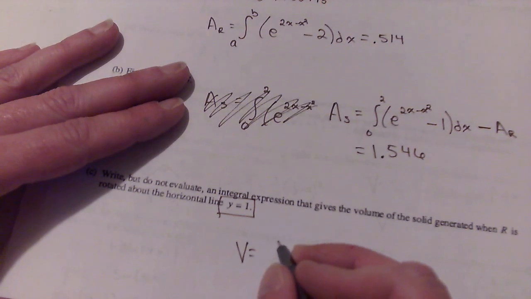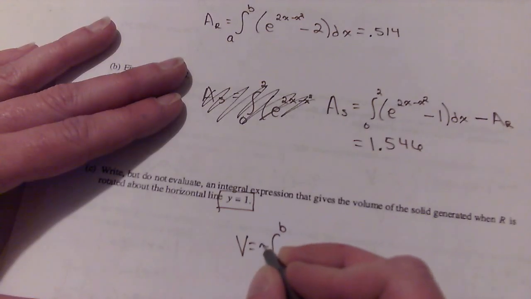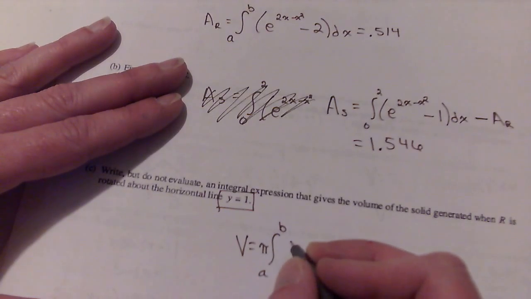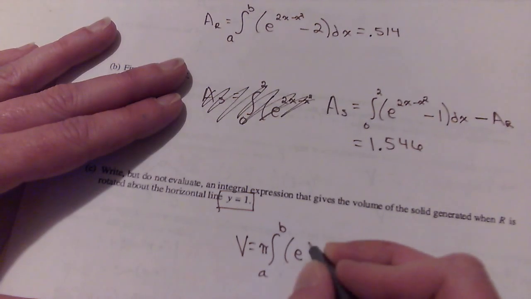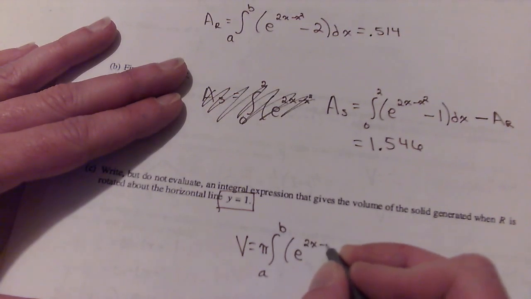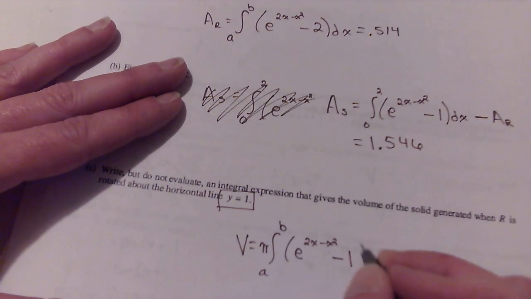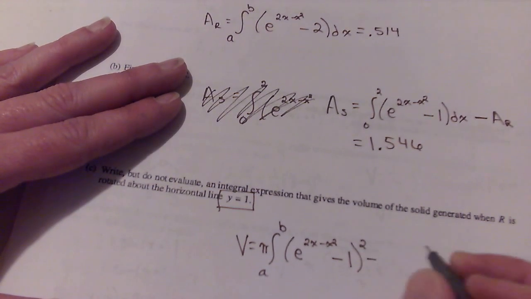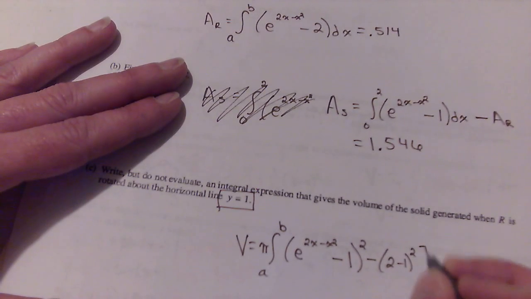That's going to be from A to B, pi. The outer radius is going to be e to the 2x minus x squared minus 1, because we're rotating around the line 1, minus the inner, which is going to be 2 minus 1, squared.